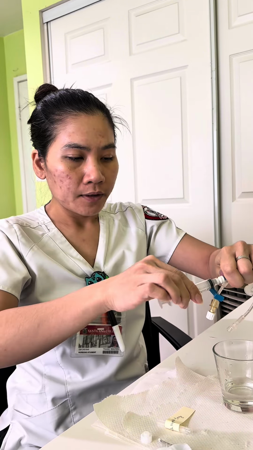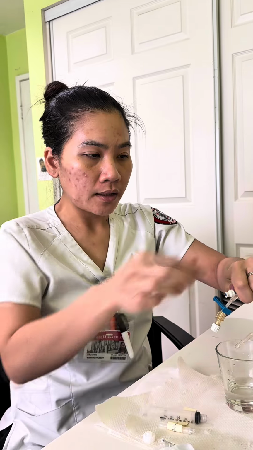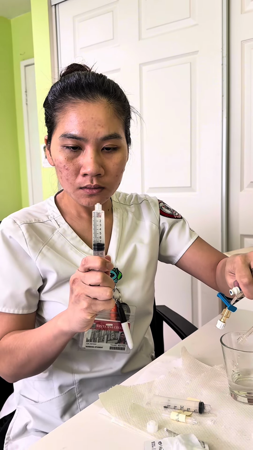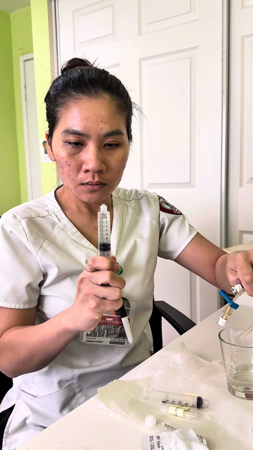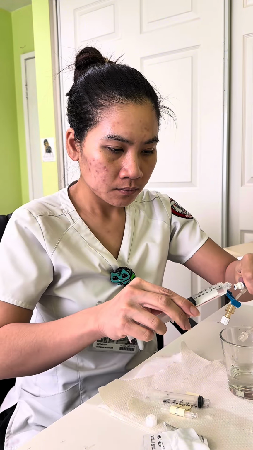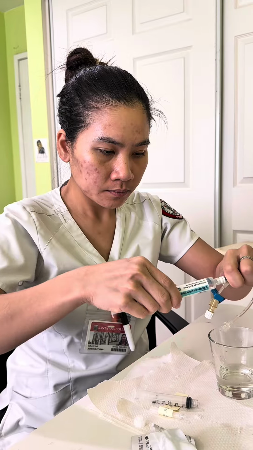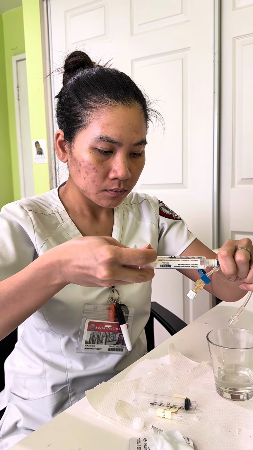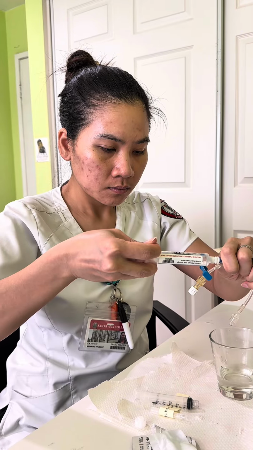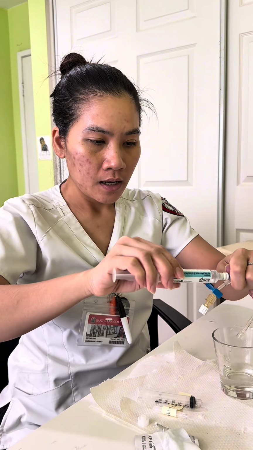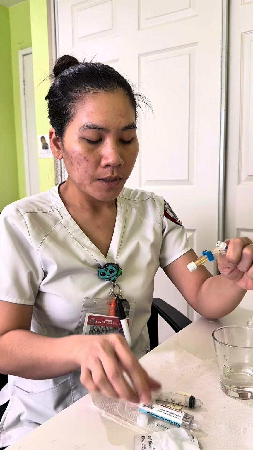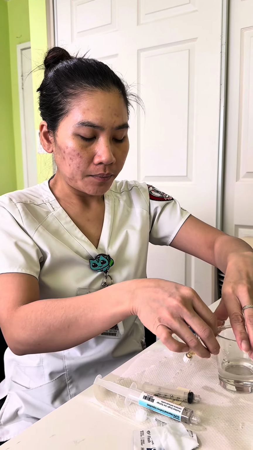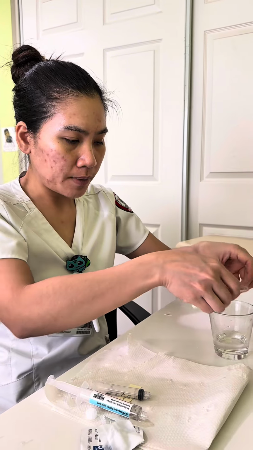Okay, after giving all the medication, I go ahead and flush the tube one more time. The patient doesn't have any sign of redness or discomfort, so I go ahead and remove all of my belongings out of the patient room.